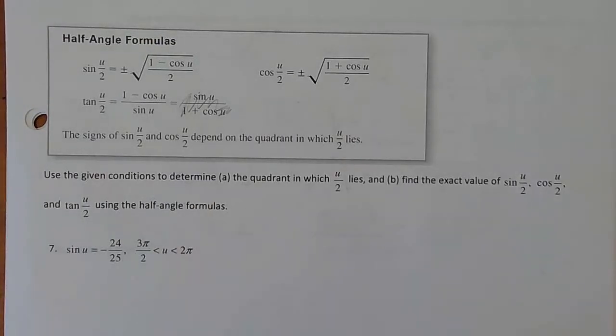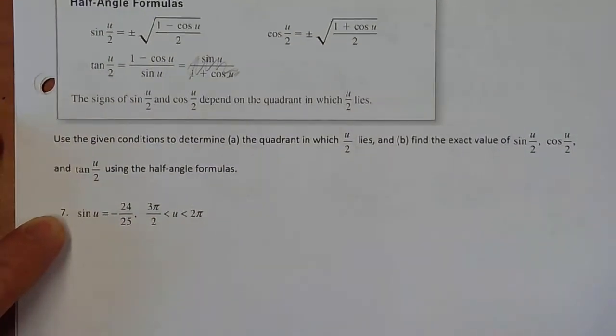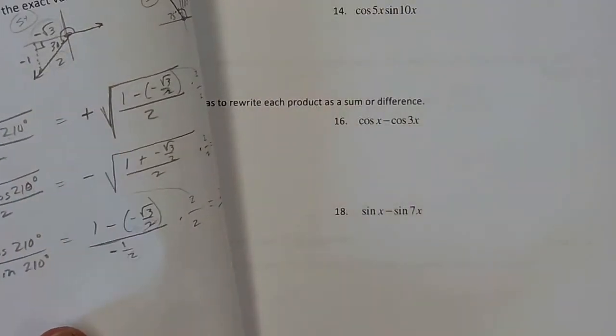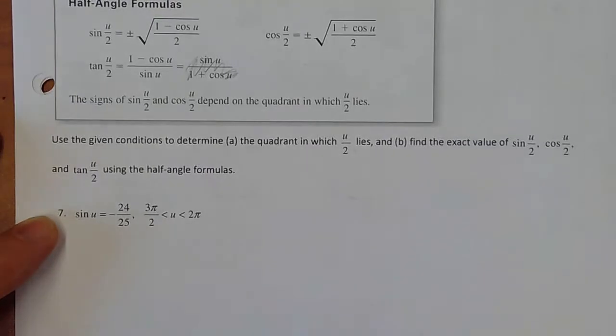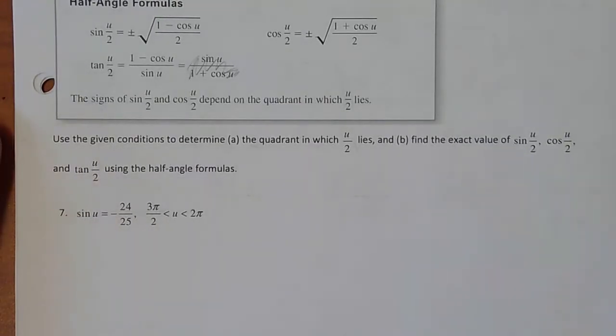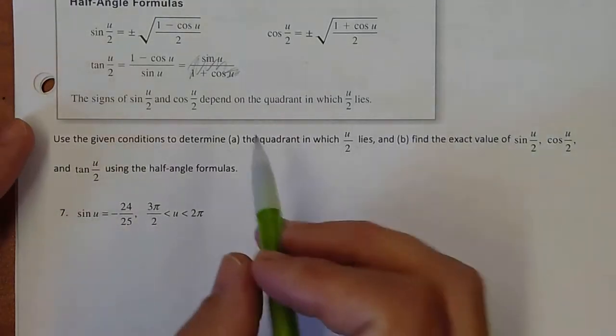Okay, we'll be wrapping up section 5.5 today. We're going to be working through example 7, and then you're going to try 8, and then we'll wrap it up with example 10 as well as a follow-up to yesterday's lesson, previous days.